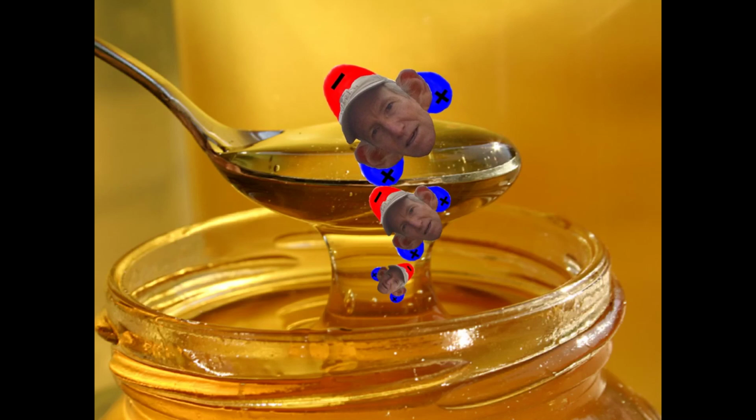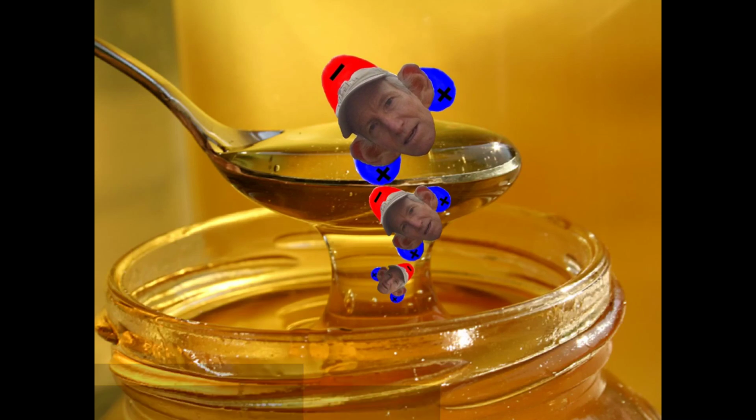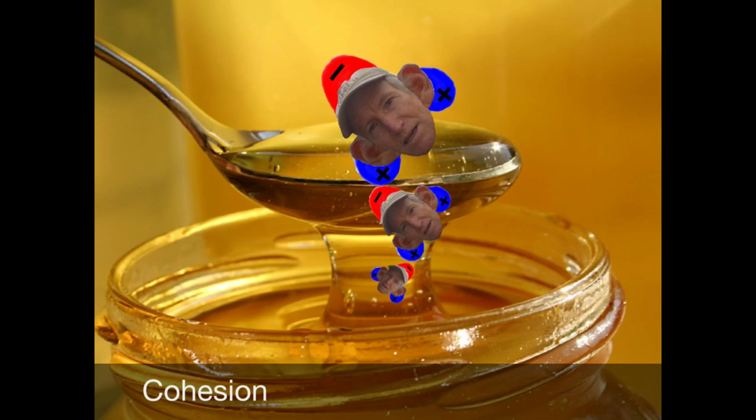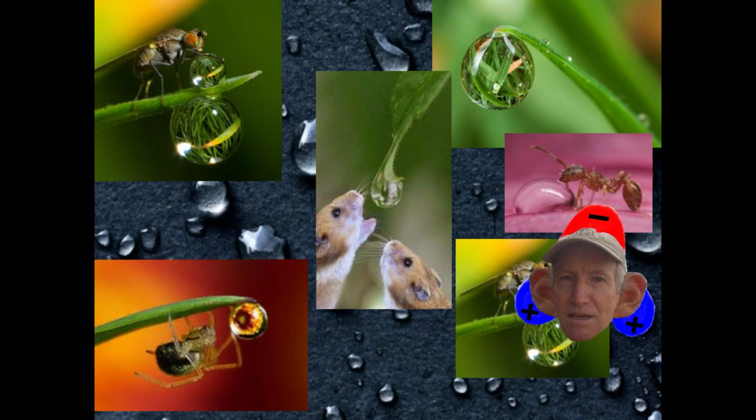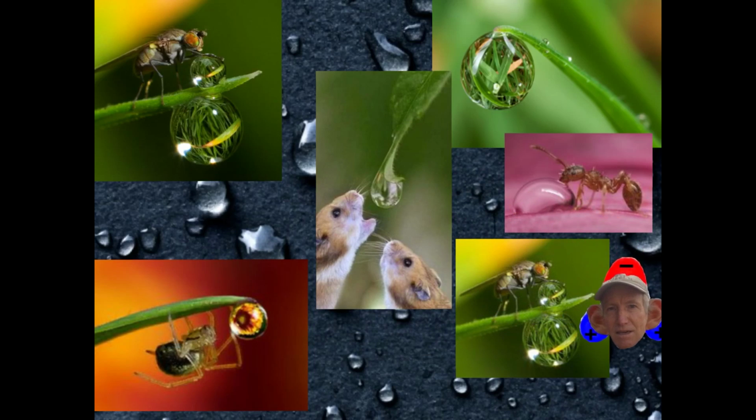All this hydrogen bonding makes water pretty sticky, doesn't it? This is called cohesion. If water didn't show properties of cohesion, you wouldn't have raindrops. You wouldn't have any kind of drops. A lot of creatures depend on water drops in order to drink.